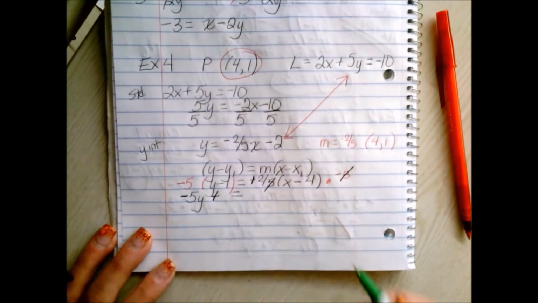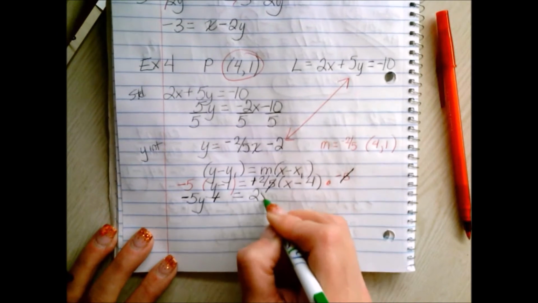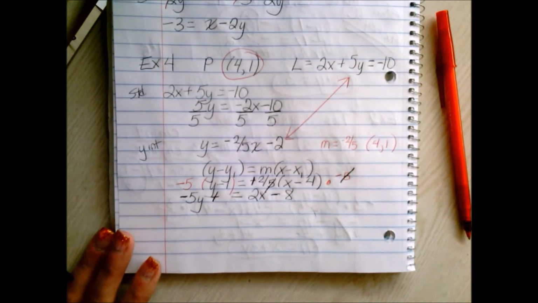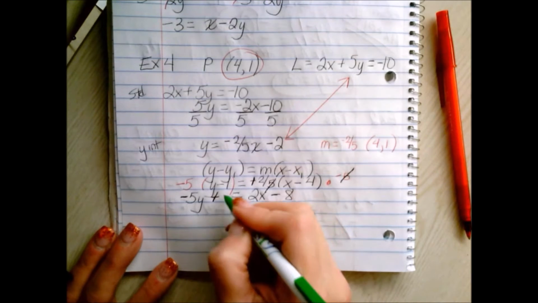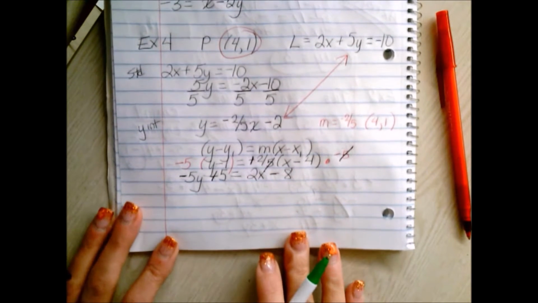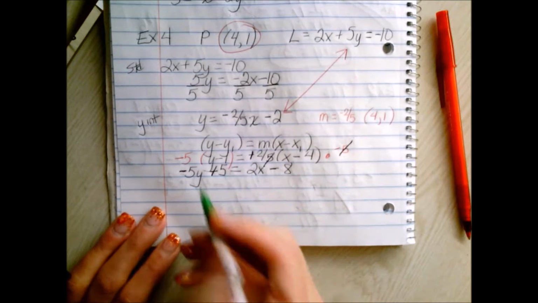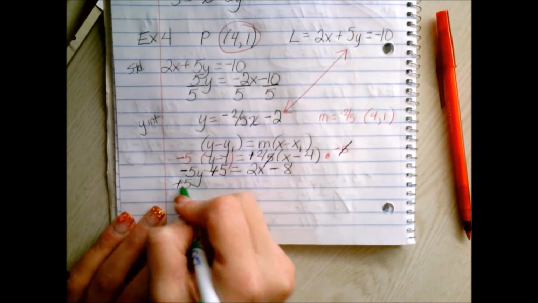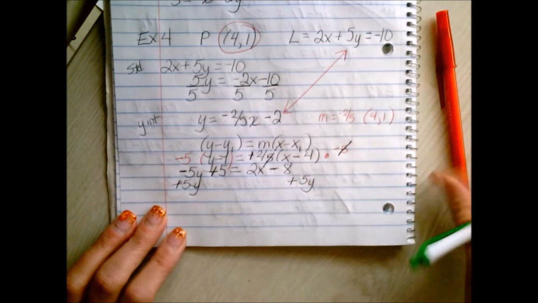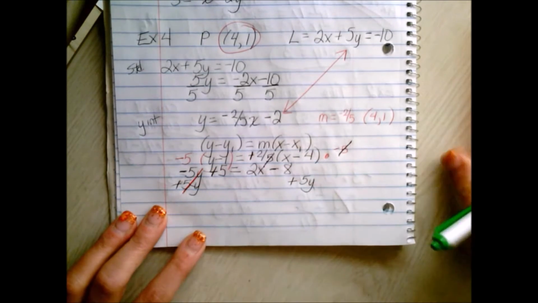1 equals 2x minus 8. We're going to move our 8 over, and we're going to move our y over. That should have a plus 5 there. We're going to add 5y to both sides, which cancels it out on this side.